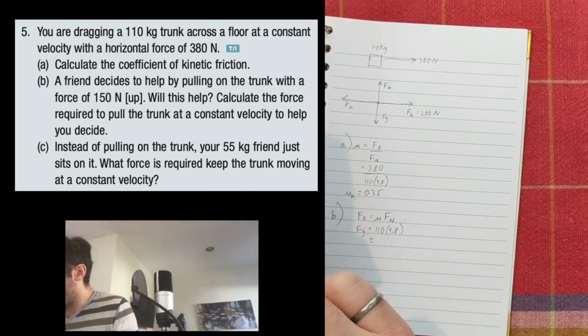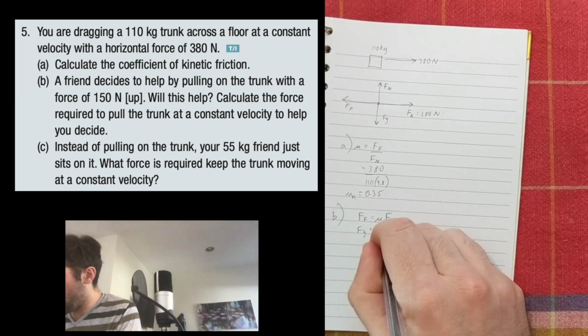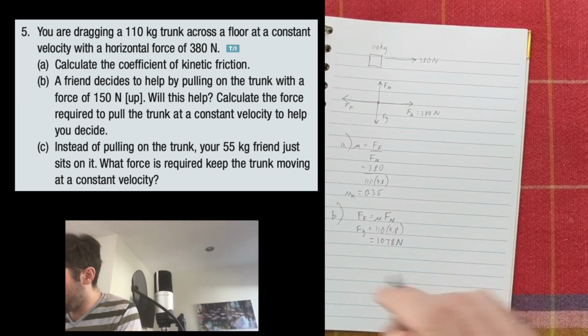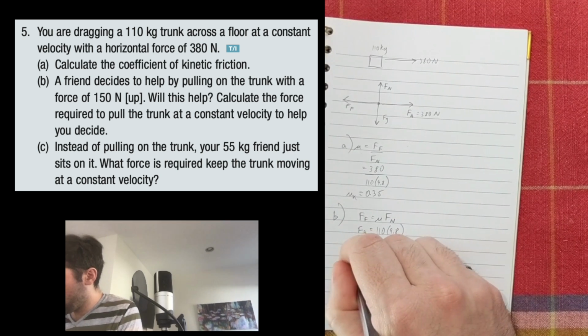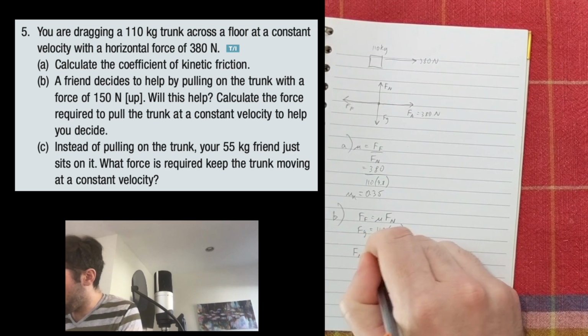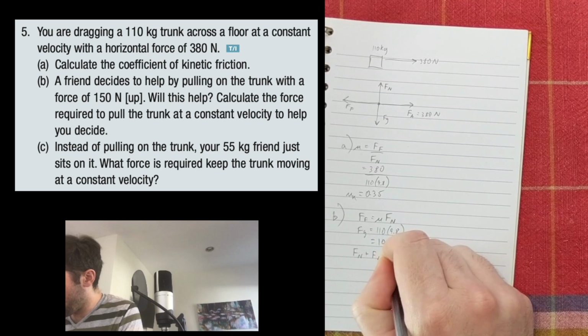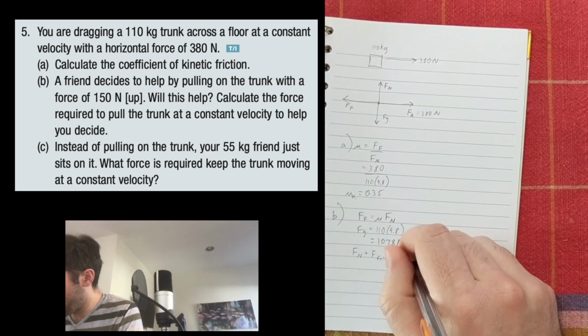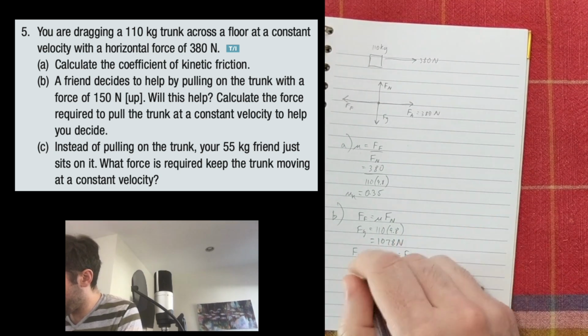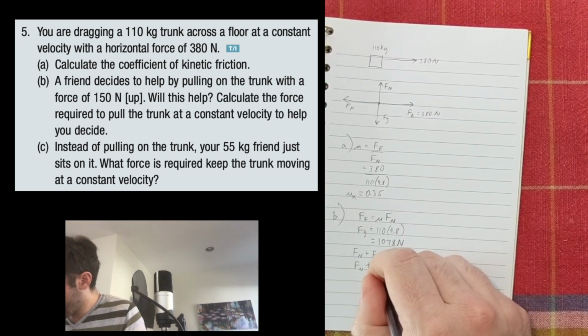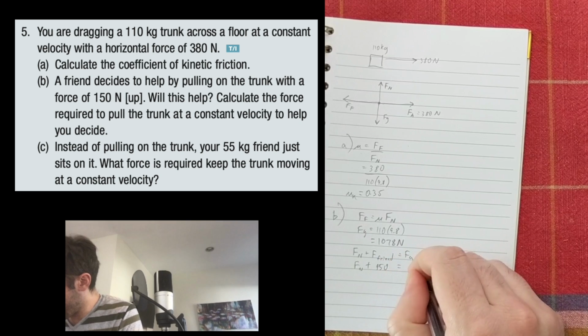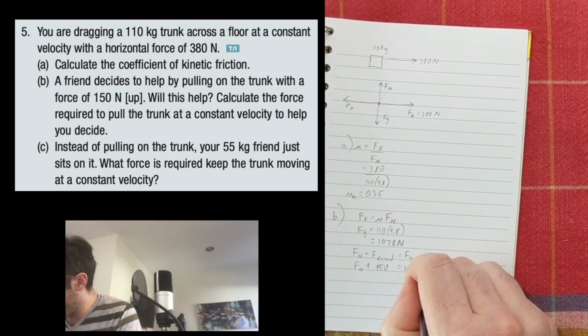But this time the normal force does not equal the gravitational force. The normal force plus the force of your friend add up to equal the gravitational force. So Fn plus 150 newtons equals 1,078. And if I'm doing my math right, the normal force is 928 newtons.